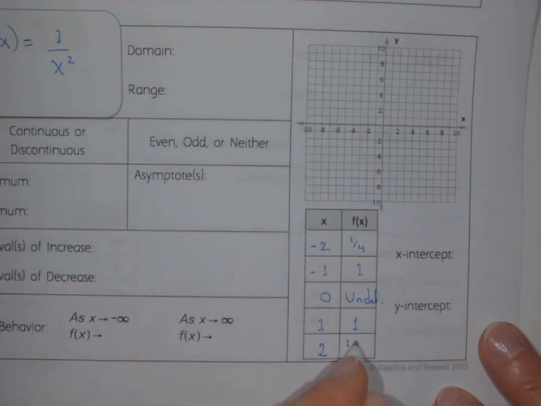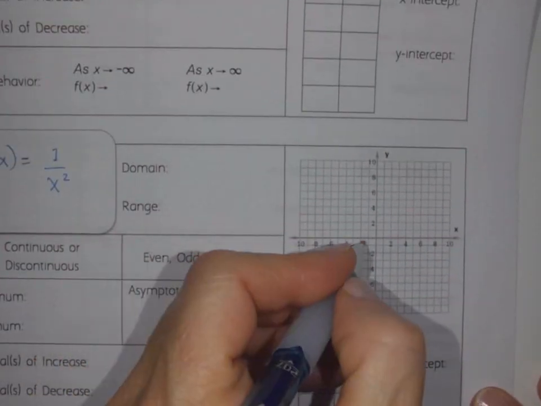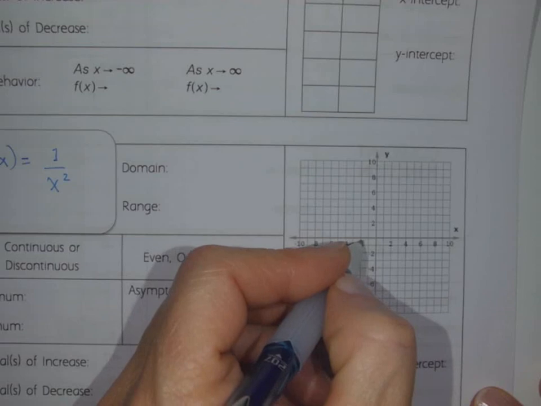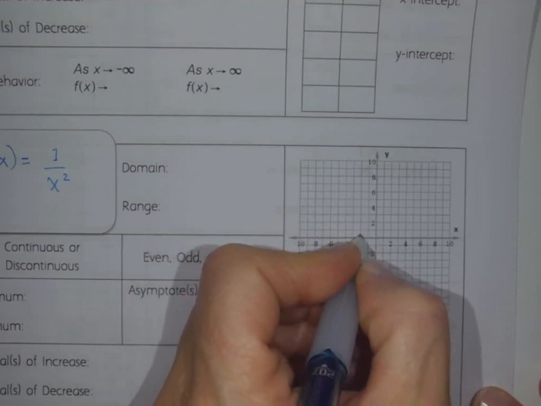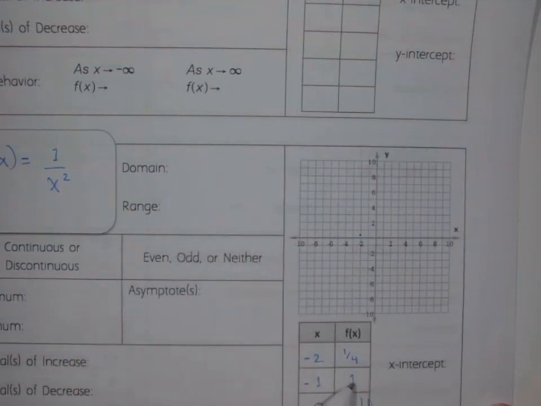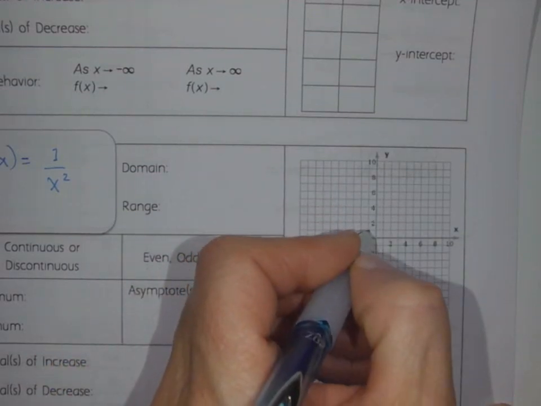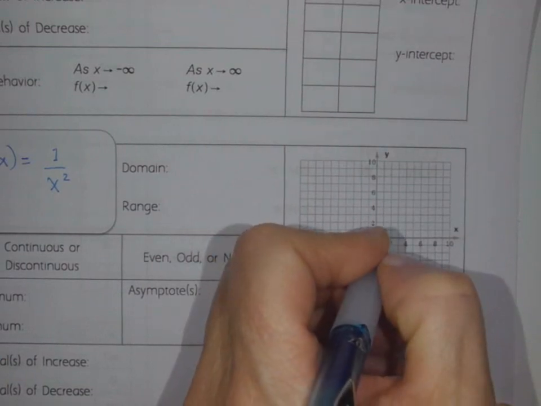Okay, so let's graph that. So negative 2, we're going to be at 1/4. It's kind of hard to graph there. At negative 1, you're going to be at 1. 0 is undefined. At 1, I'm going to be at 1. At 2, I'm going to be at 1/4.